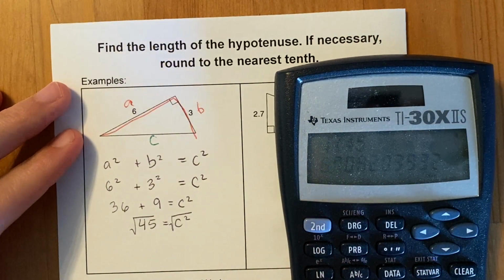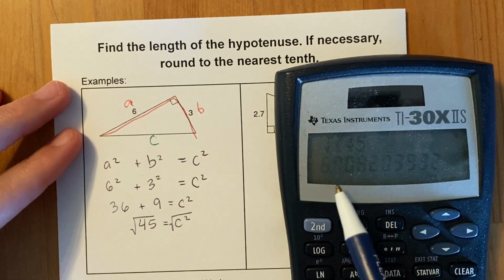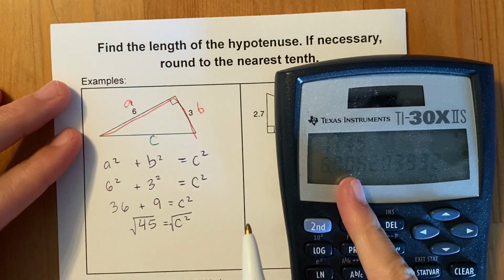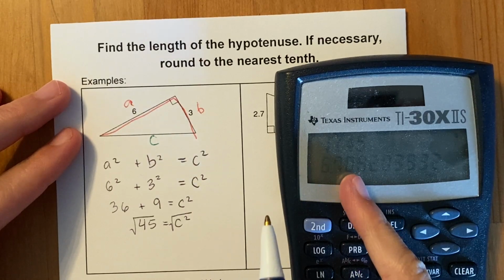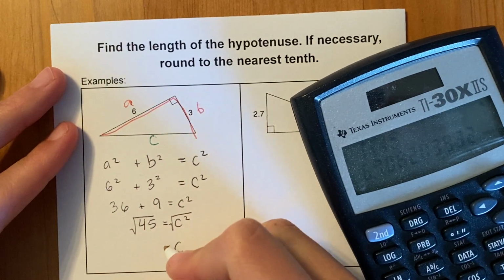So this is 6.7. Notice what I'm doing. I'm rounding to the nearest tenth. So I'm cutting it off after one decimal place. In this case, this number is a 0, so it just stays 6.7. Let's say that number was like an 8, it would round up to 6.8. So this is C equals 6.7.